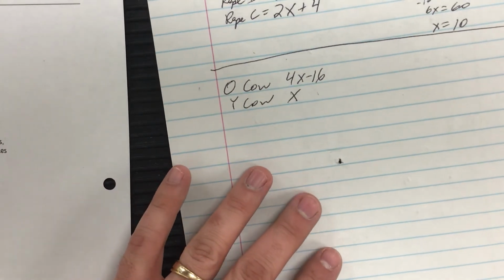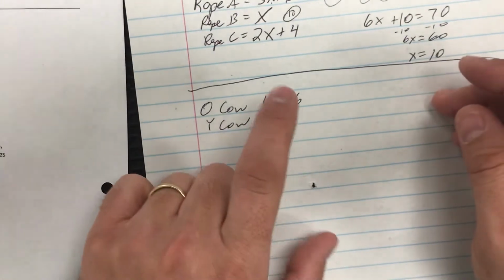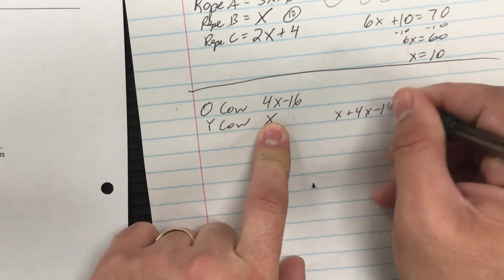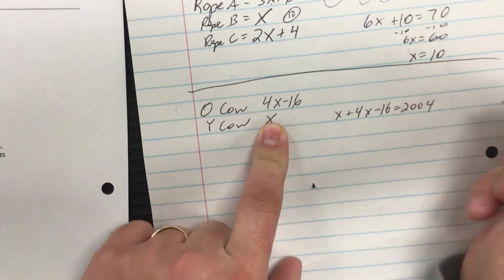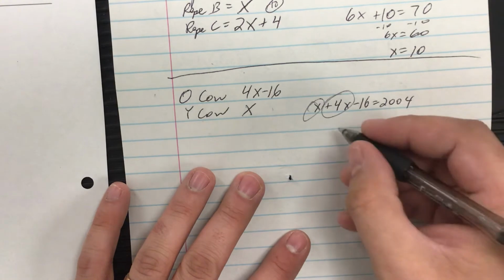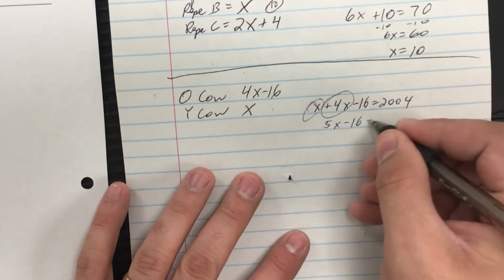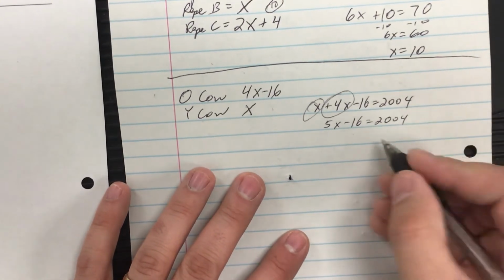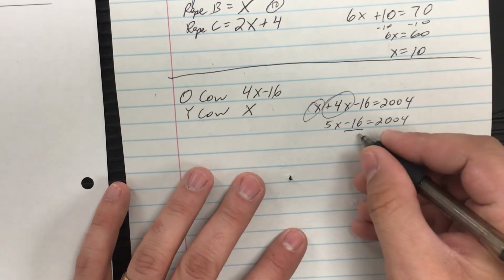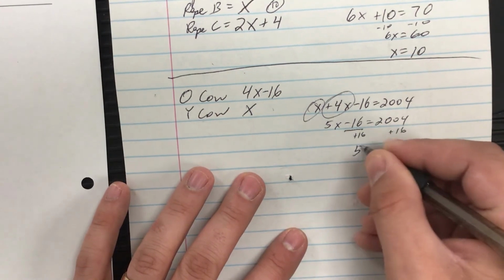Then it says their combined weight is 2004, so I need to add these things together, and it's going to equal 2004. Combine like terms: what's x plus 4x? 5x minus 16. To get rid of a minus 16, what do I do? Add 16.